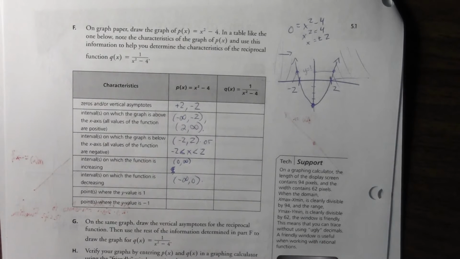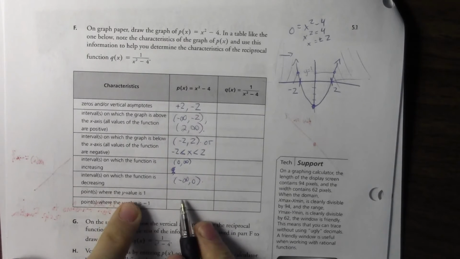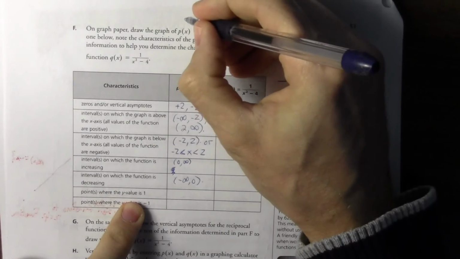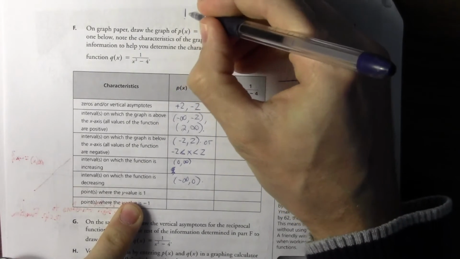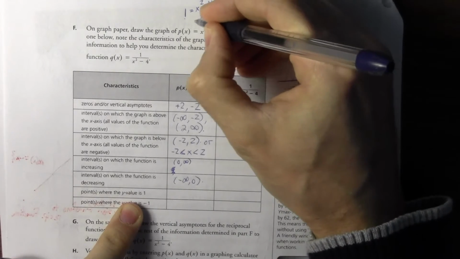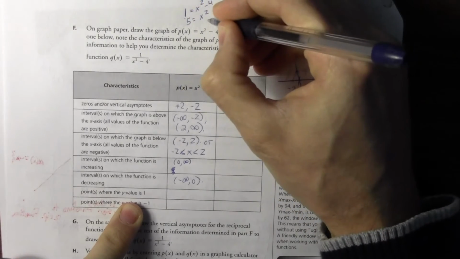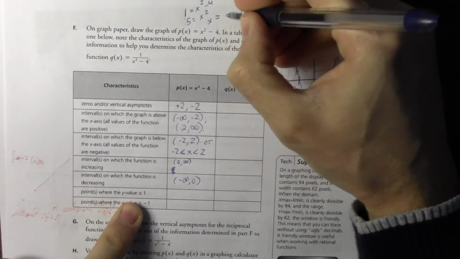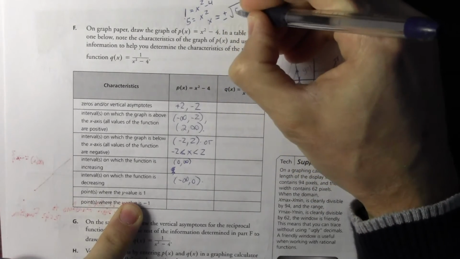David. Plug in the equation, right? So we're going to plug in y equals 1 up here. 1 is equal to x squared minus 4. X squared is equal to 5. X is equal to plus or minus the square root of 5.